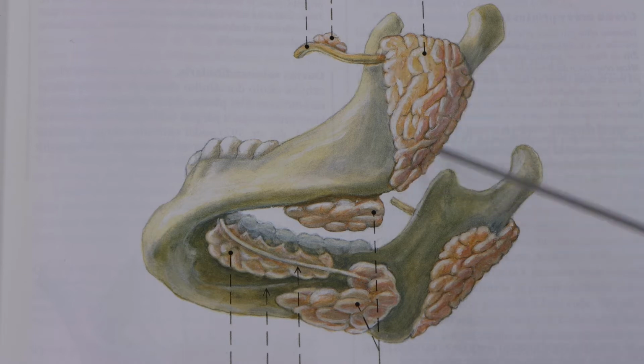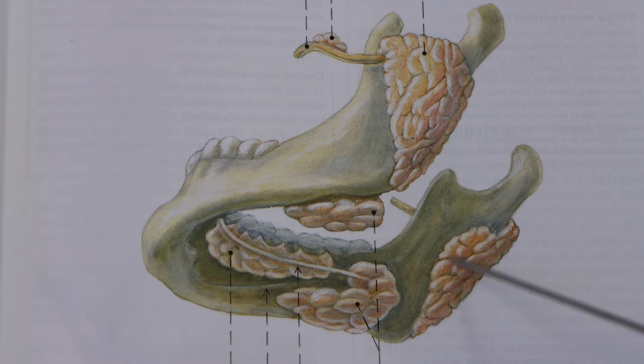So the first major salivary gland that you can see here continues behind the mandible, and it reaches the inner surface of the mandible. It's called the parotid gland. It's approximately triangular shaped.